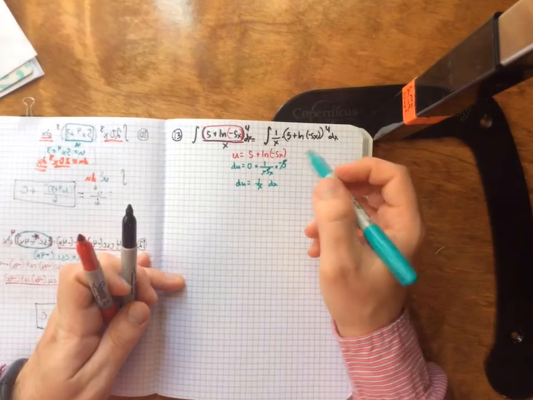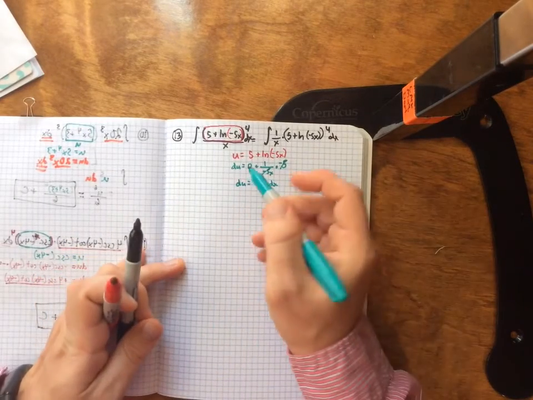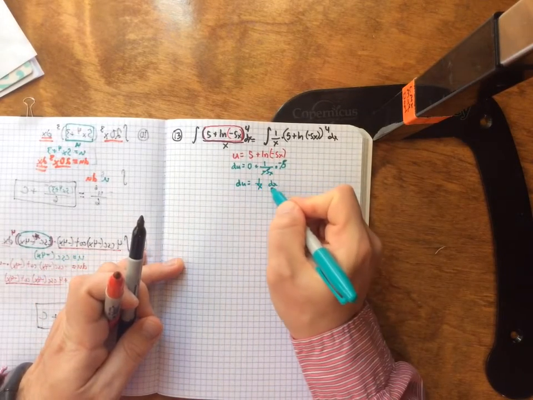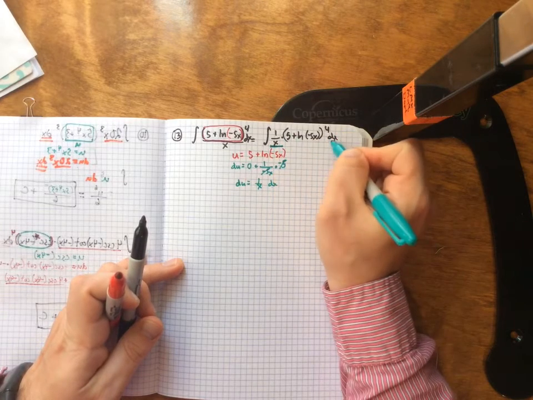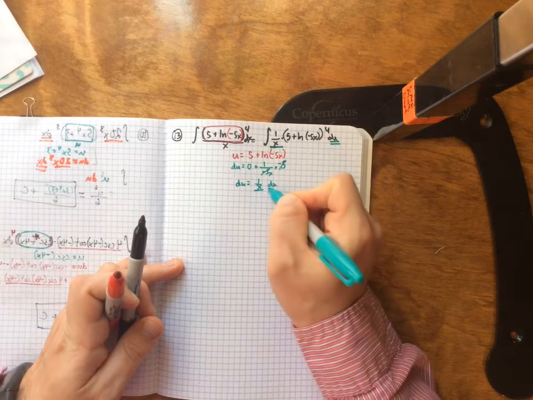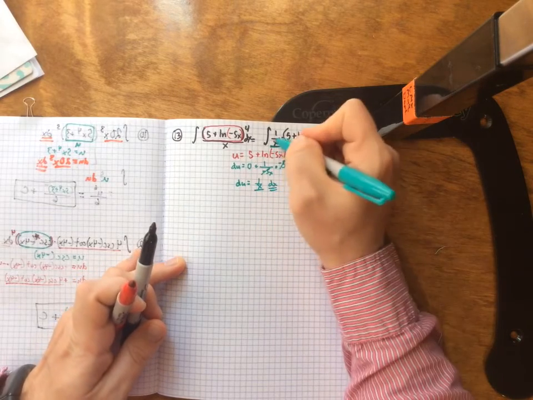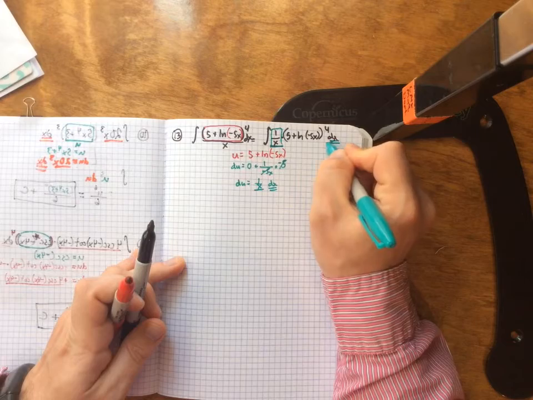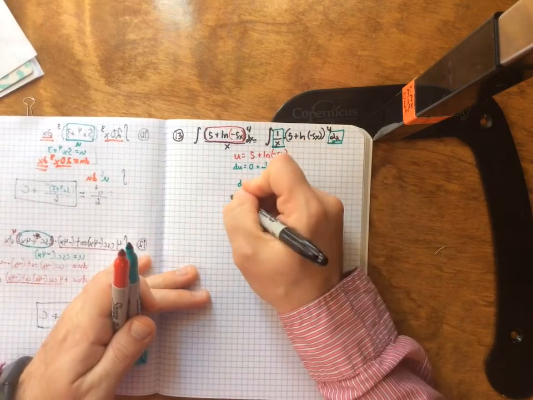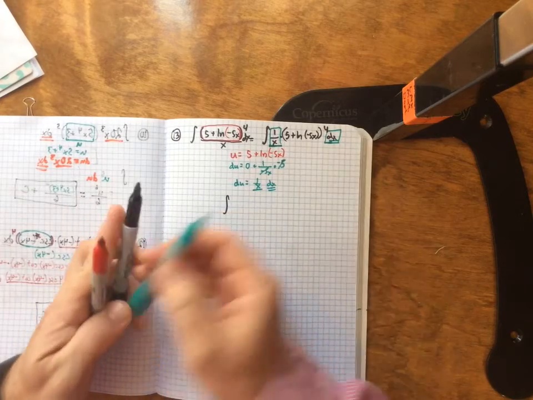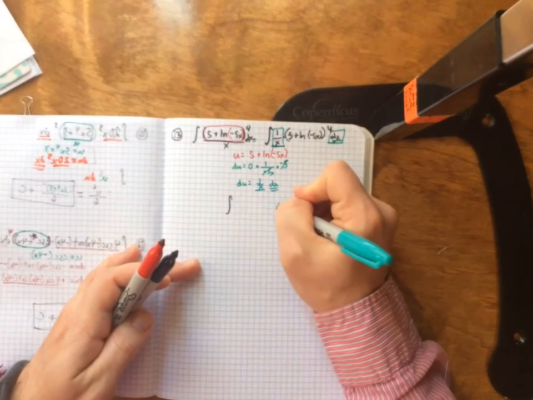And the reason that helps me is I can see that my du, my 1 over x dx, is right here. It's 1 over x and dx. There's my two pieces that are both du. So when I rewrite my problem, I can replace both of those things with a simple du. And because we usually write that at the end, I'm going to leave a little space and write it there at the end.